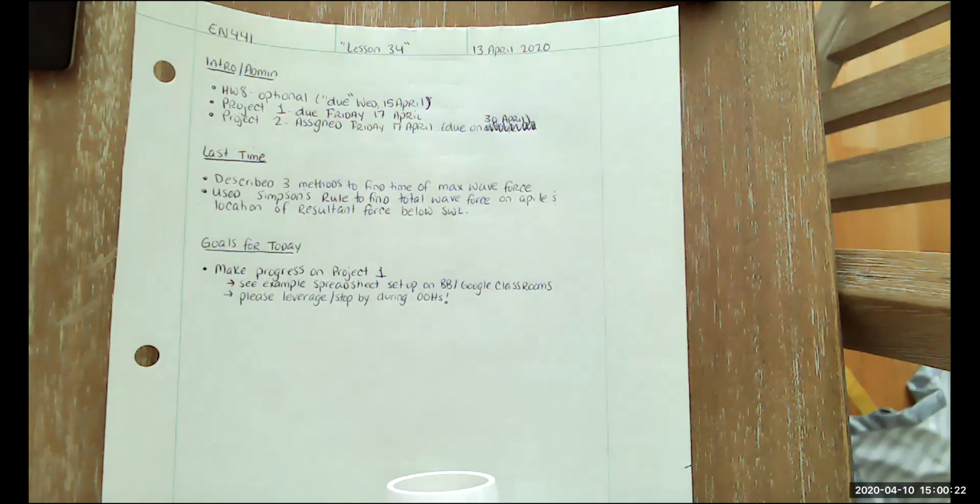The plan for today is just make progress on project 1. So like I said, please jump into office hours at any moment. Shoot me a note if you're working on it outside of online office hours, and I'm really happy to try to get back to you as quickly as I can.